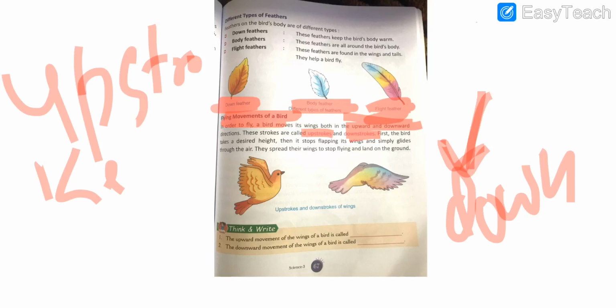So, while making an attempt to fly in the sky, a bird moves its wings both in the upward and the downward direction. The upward strokes are called upstrokes, and when the bird moves its wing in the downward direction, those strokes are called downstrokes. This is how a bird flies in the air.